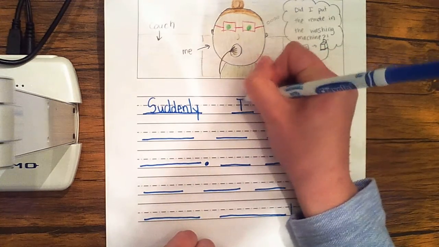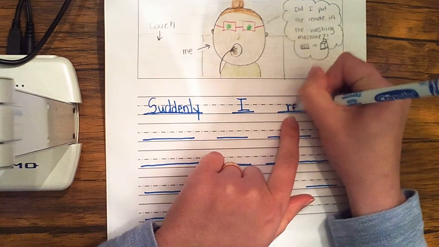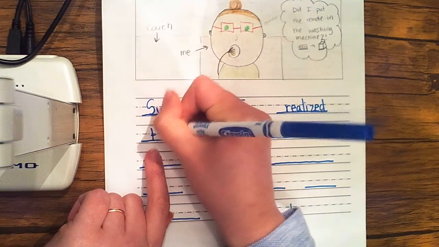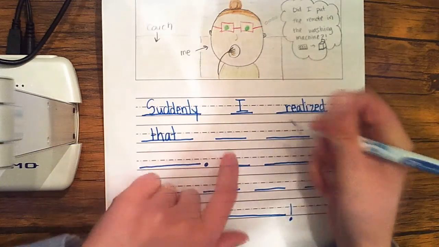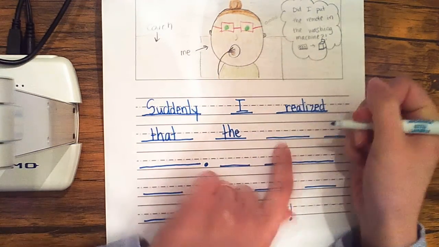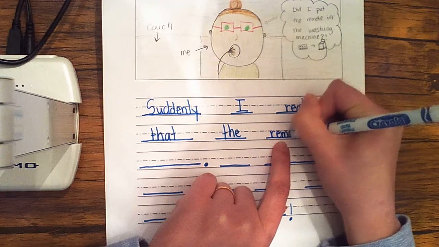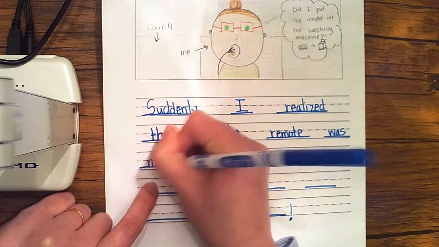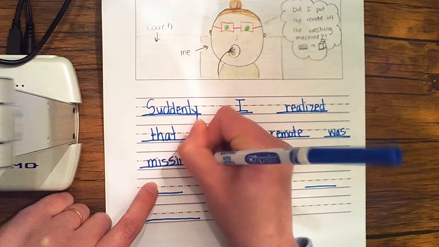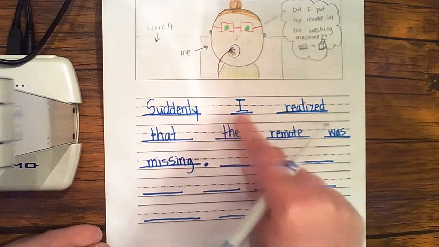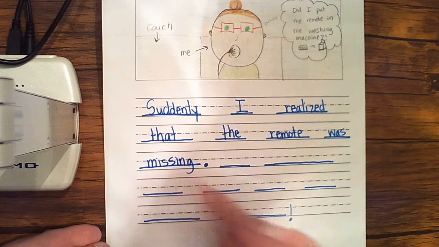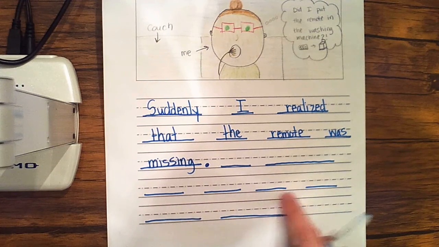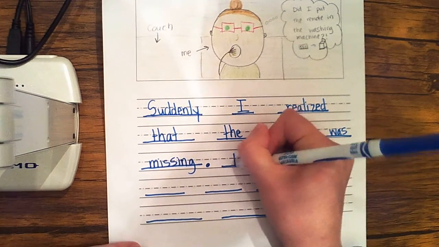Suddenly, I realized that the remote was missing. Where'd it go? Suddenly, I realized that the remote was missing. I accidentally put it in the washing machine.